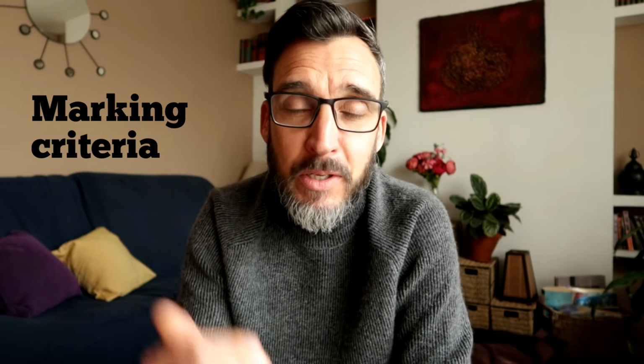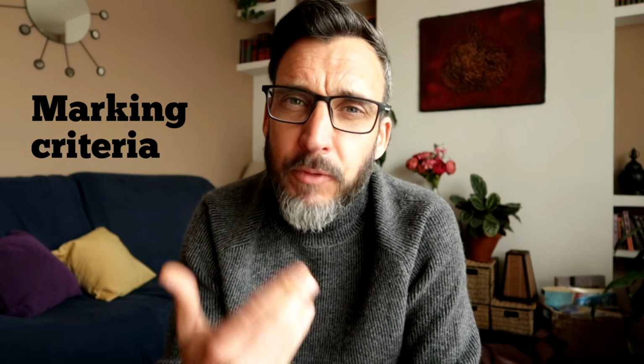So now I thought it would be useful for you if we look at the marking criteria that the examiners use. First of all, it's important to know that the word length is a guidance. It's not strictly obligatory to write within the word length that they give. So between 240 and 280, or 280 and 320. If you write a little bit less, it's okay. If you write a little bit more, it's okay too.